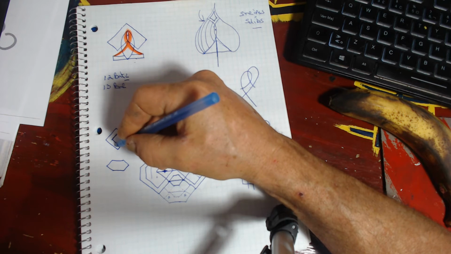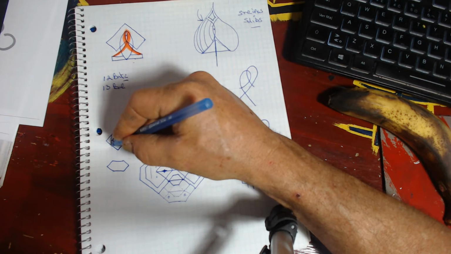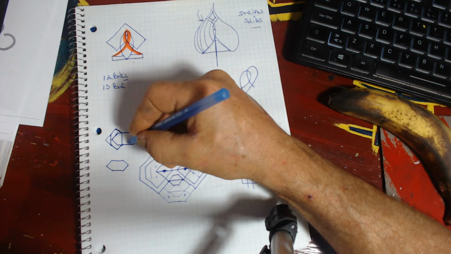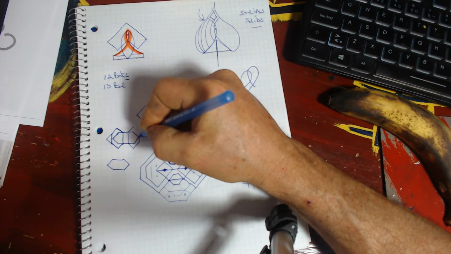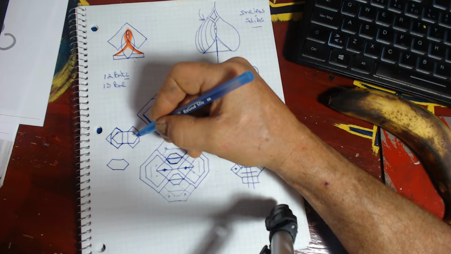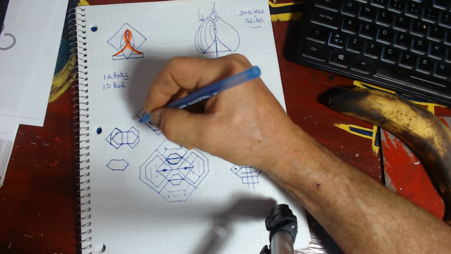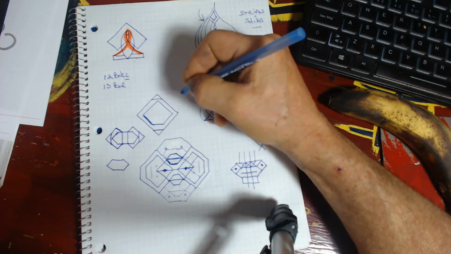Instead of drawing the 1, 1, 1, I did it over here by 2, and then I'm going to show you that I'm going to do it here by 2. So the female puts a head onto the male, whether I use the pentagram or whether I use the hexagon.